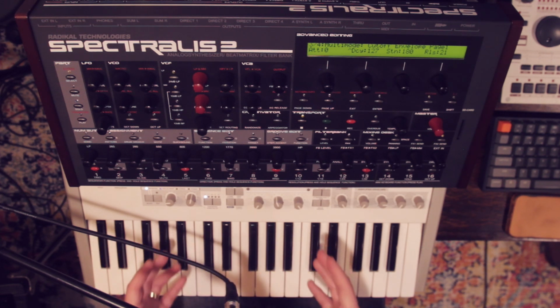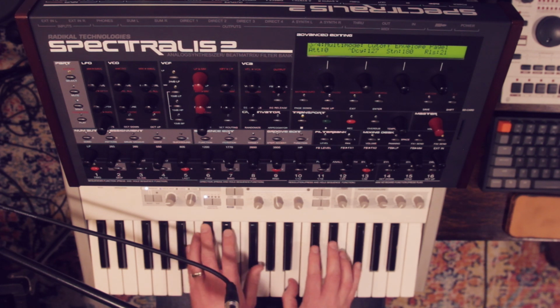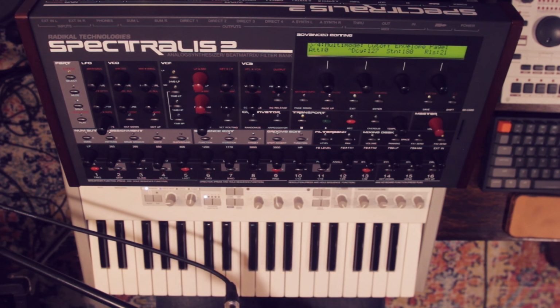I think actually the sound from the Virus is a bit hot getting into this, so that could be where some of that distortion comes in.